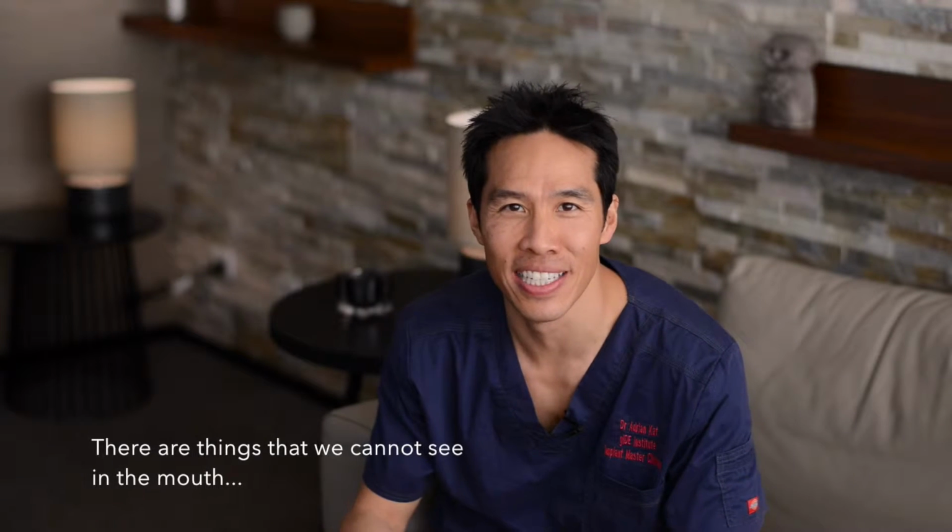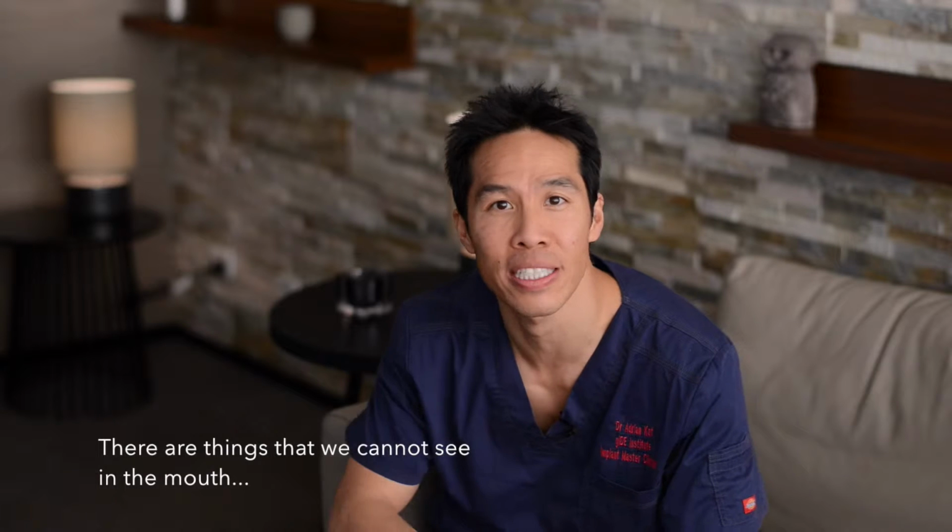So what is a bone scan and why do we need it? In dentistry, there's a lot of things that we can't see. We can't see under fillings, we can't see under crowns, we can't see bone levels because it's covered by gum. We also can't see in between teeth.